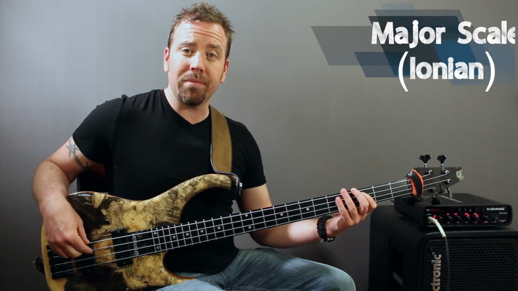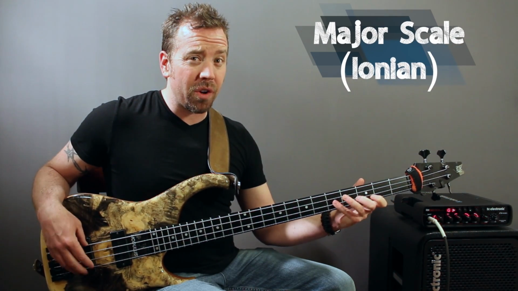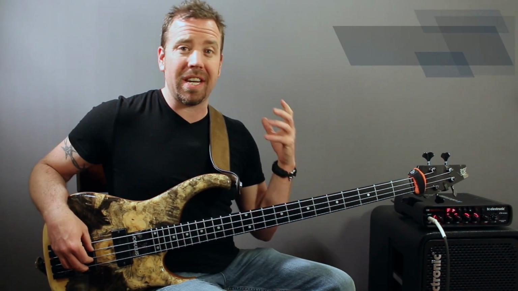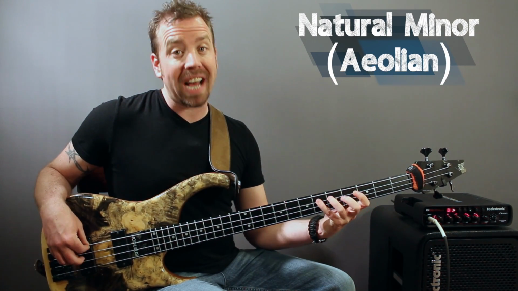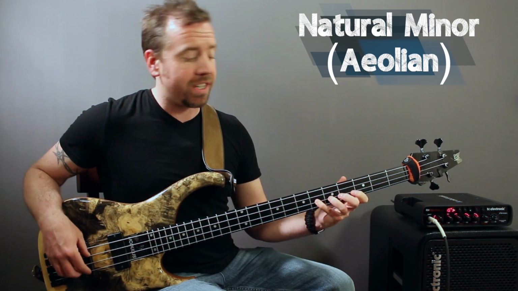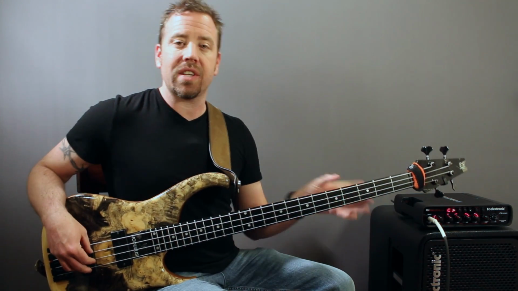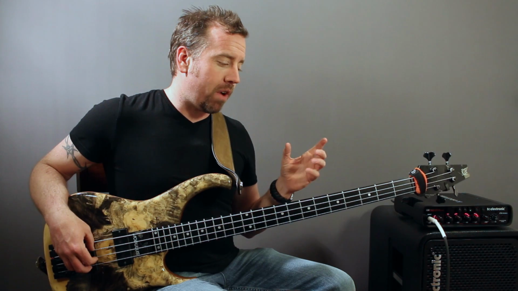And that major scale is called the Ionian mode. And the second shape is the natural minor, and that is the Aeolian shape. So 1, 2, flat 3, 4, 5, flat 6, flat 7, 8. So that's going to be that particular shape right there.